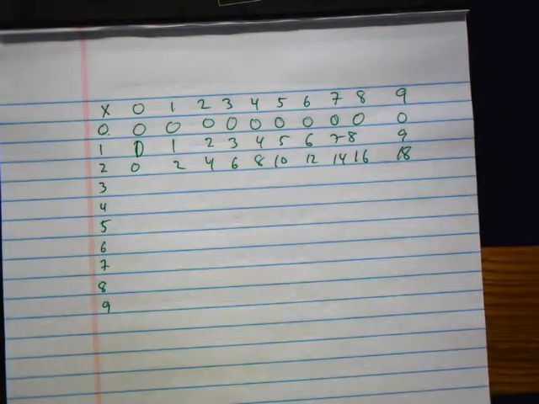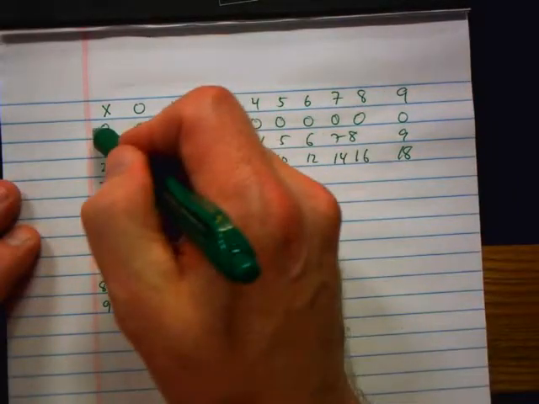Oh, we don't need to include the zeros? It just says positive. Okay, so we'll leave out the zeros. So we're going to leave out that row and we're going to leave out that column. We're only going to do positive values. All right, so the question is, how do I get that to happen?